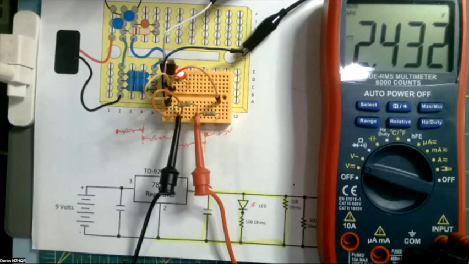No, I just grabbed them out of my box. They're probably 10s or something. Oh, okay. All right, well, notice that the reading is about 2.5 volts.